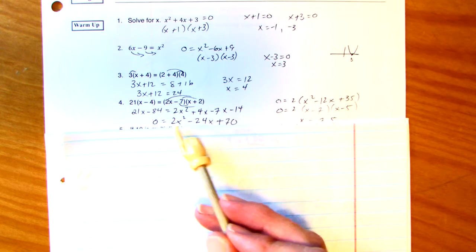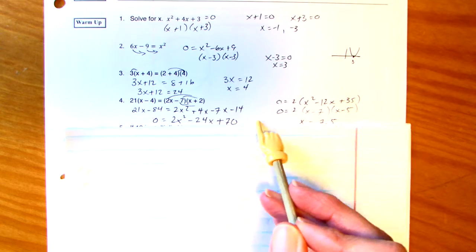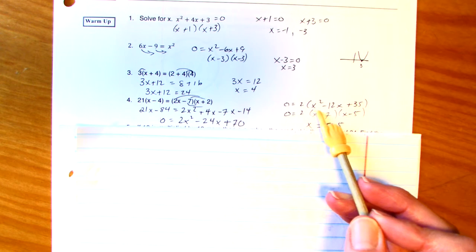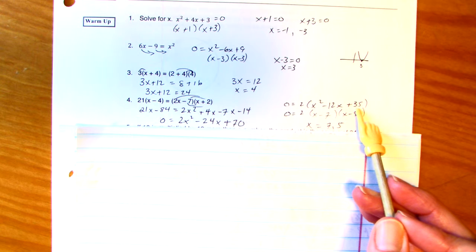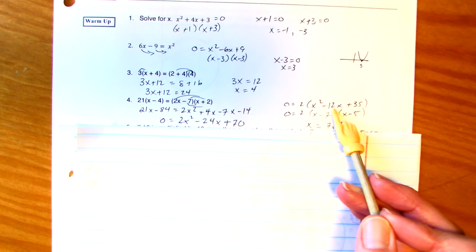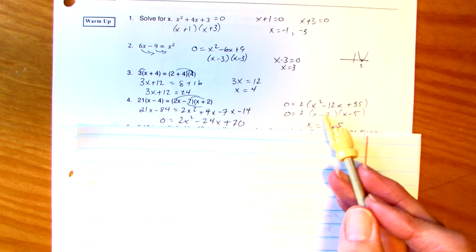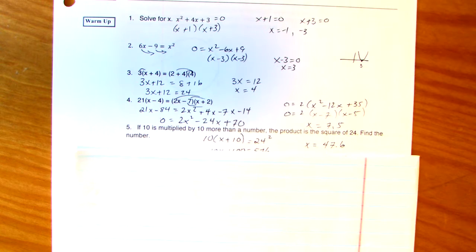So I need to factor this, but notice each one has an even value. So I'm going to factor out a 2. And when I factor out a 2, I'll have 2 times the quantity x squared minus 12x plus 35. This is a lot easier to factor. What two values multiply to get 35, but add up to give you 12? That would be 7 and 5. Since I need a negative 12, they'll both be negative. So 7 and 5 are my two answers.